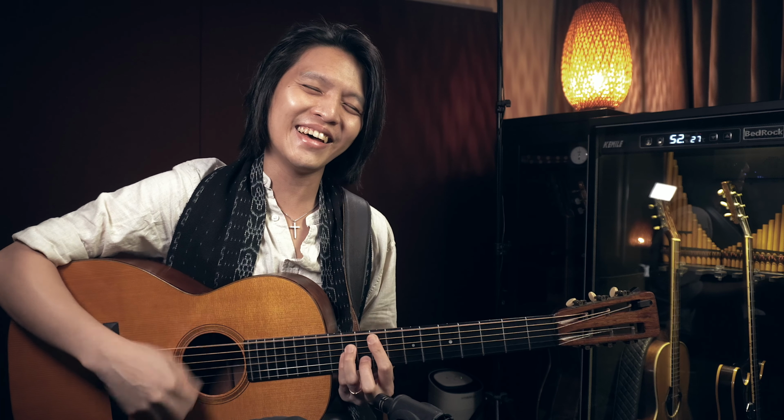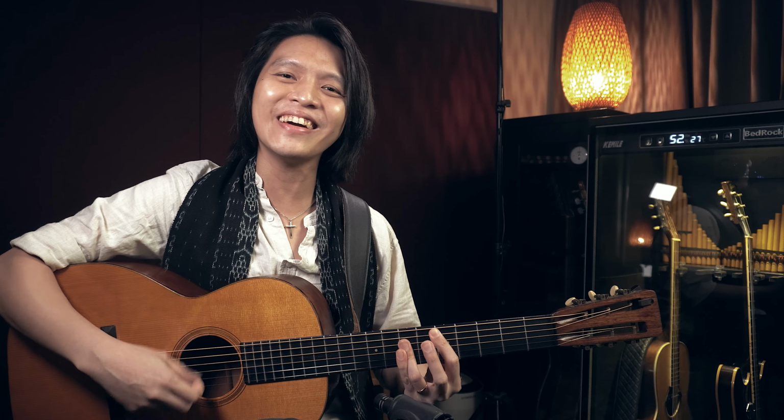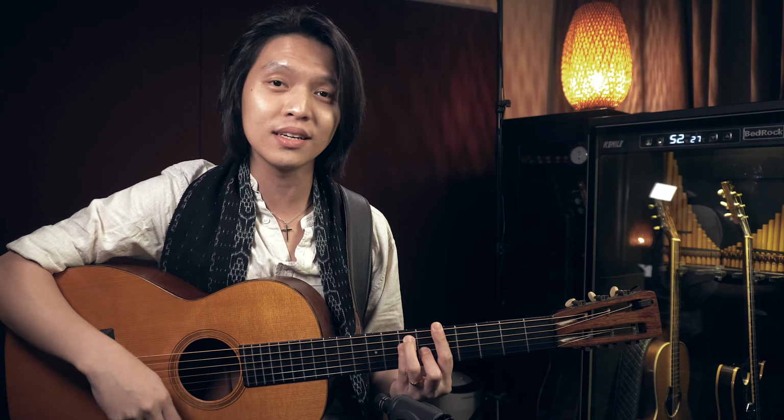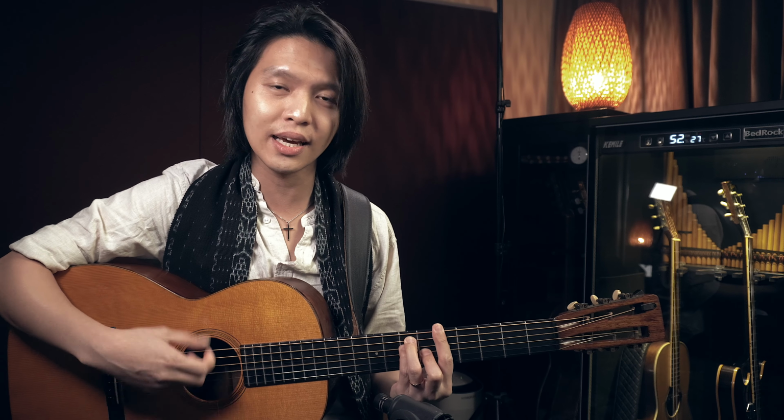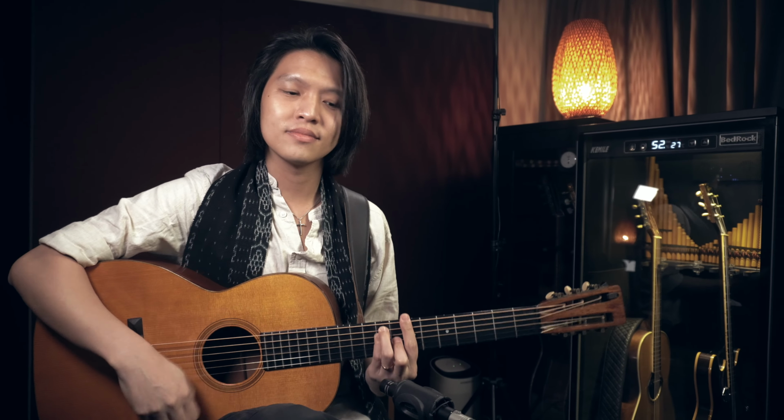La la la hey, hey. And then I can even go higher again if the song is going to be really, really cheesy, like this. So you get the idea.